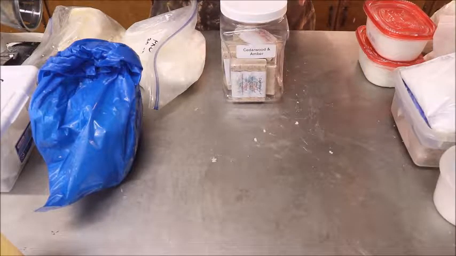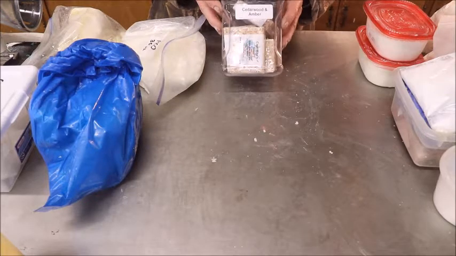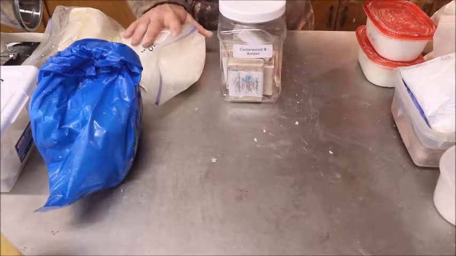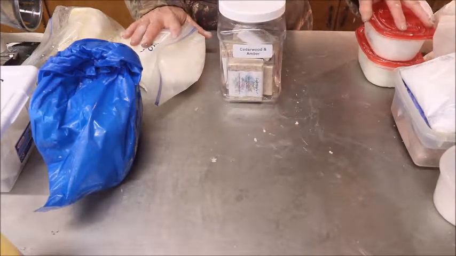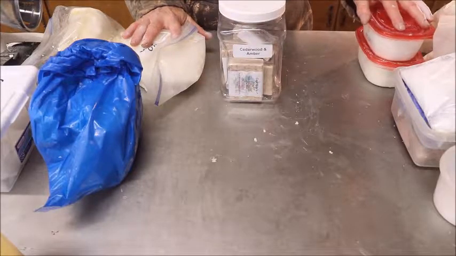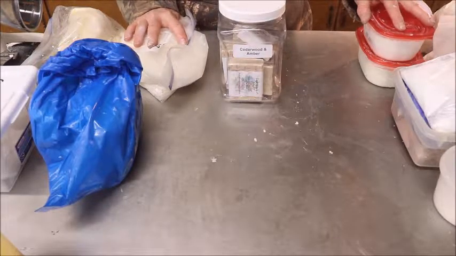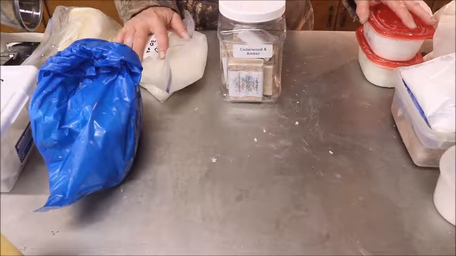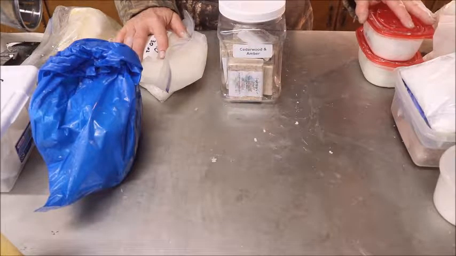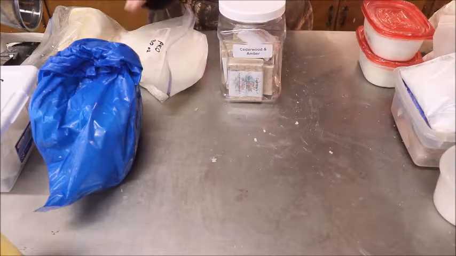I'll do my best to put all the names of the places I get this stuff from in the annotation at the bottom. I do not promote any of these. These are just stuff that I use. No one pays me to do this. It's just stuff in my shop, stuff I use to make soap.